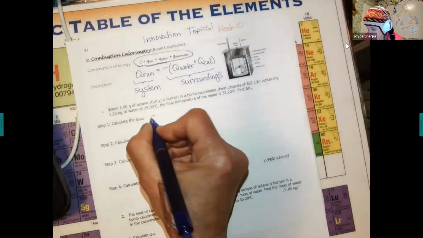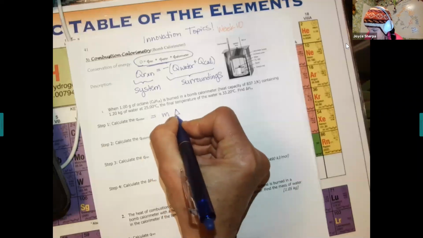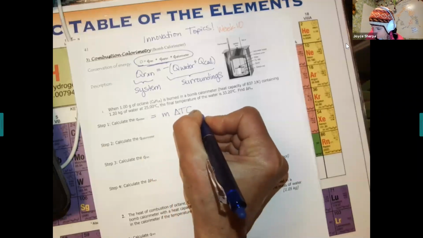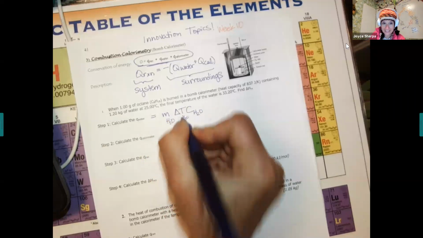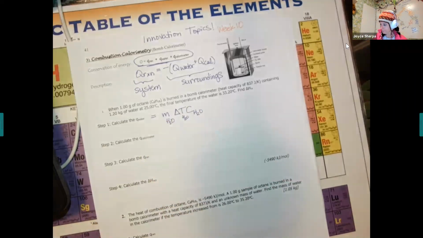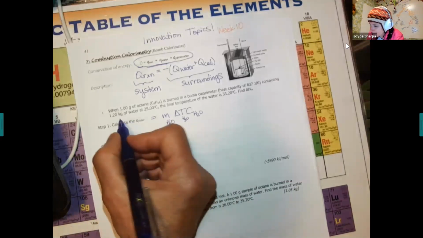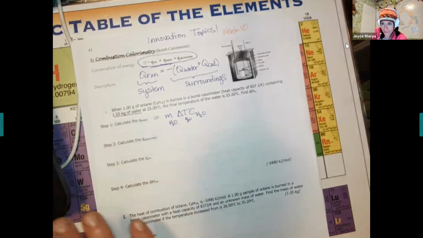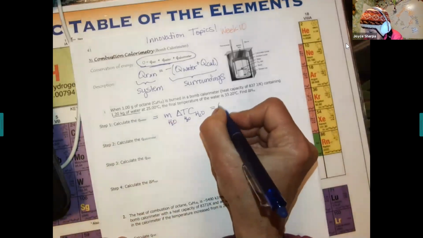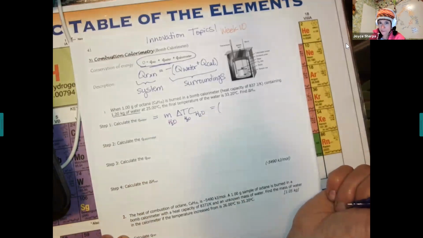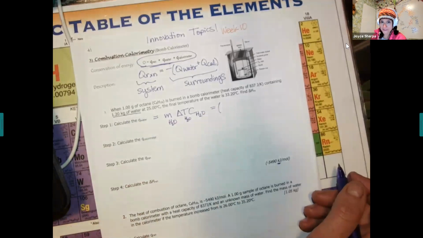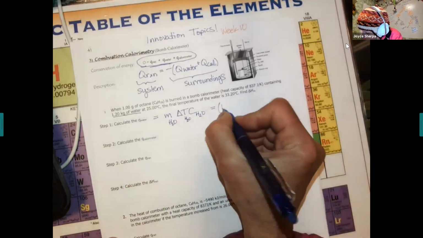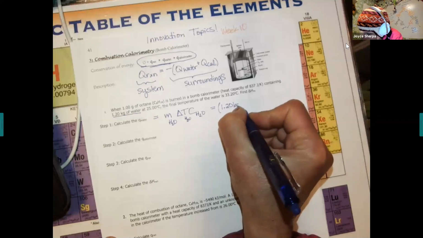All right, the Q of the water is still the same: mass, change in temperature, and C of the H2O. So that piece you can do. Our mass of the water, I'm going to go ahead and keep it in kilograms. These are going to come out really large numbers, so we're going to do them in kilojoules. Otherwise, you're going to be in the millions if you keep them in joules. So 1.20 kilograms of the water.